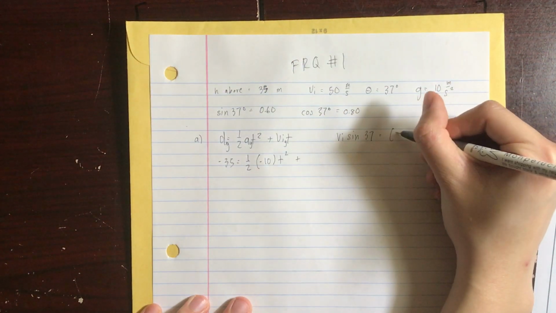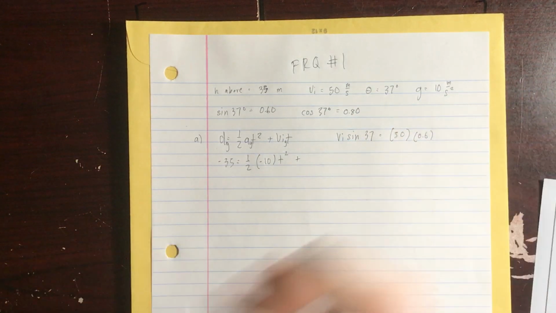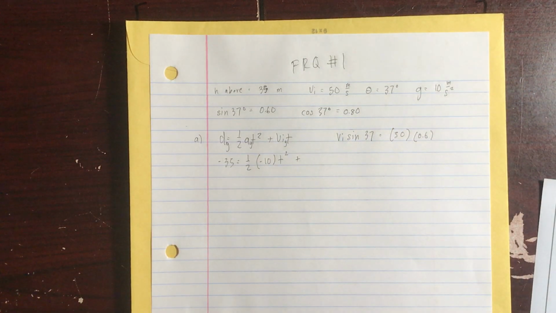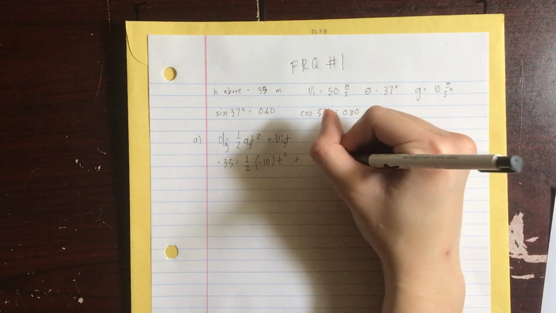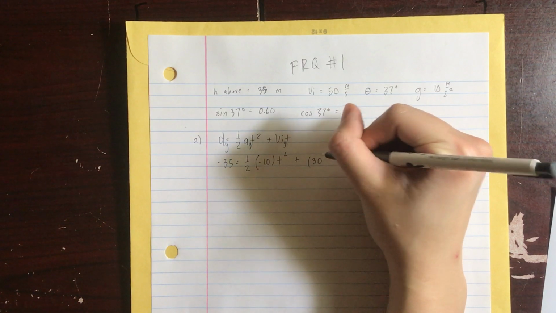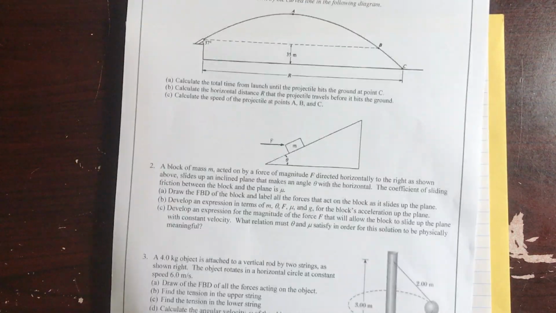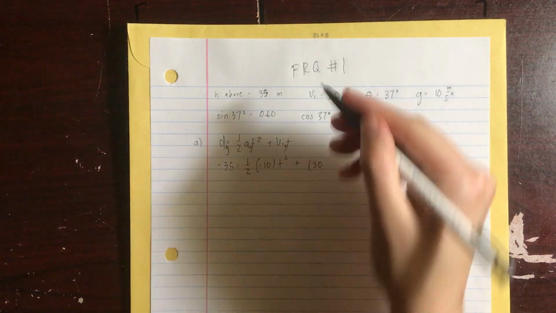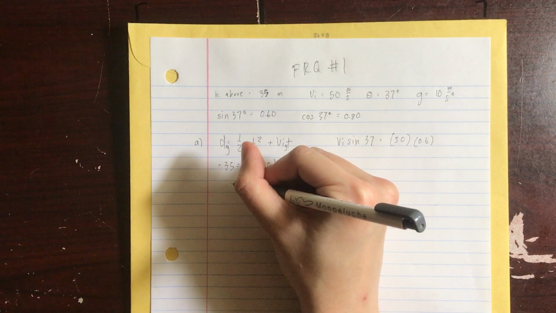So v initial is 50 and sine of 37 is 0.6. If you plug that into the calculator, that'll be 30. v_iy is going to be 30 meters per second. So that is the initial velocity of the object in the y direction, or the vertical direction. And then again t. So we can use a quadratic to solve this. We'll just put everything in place.